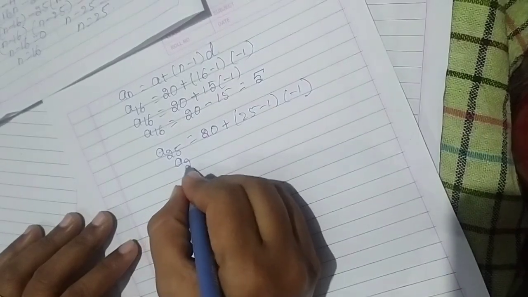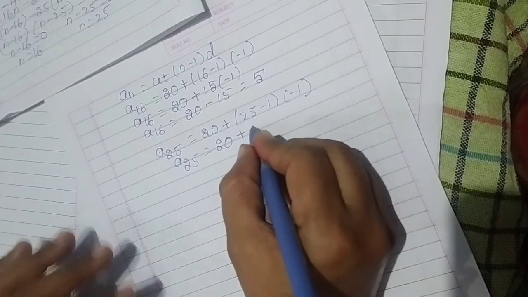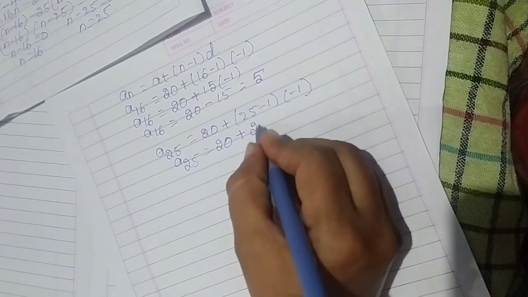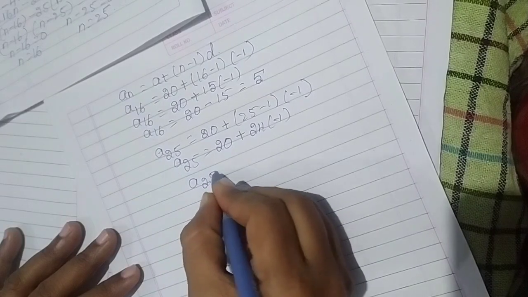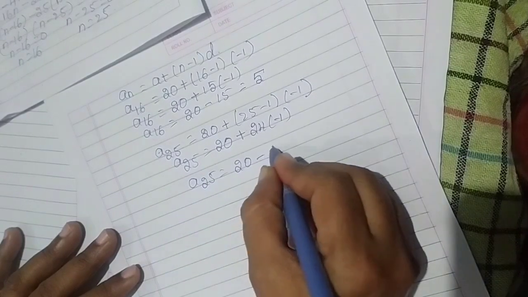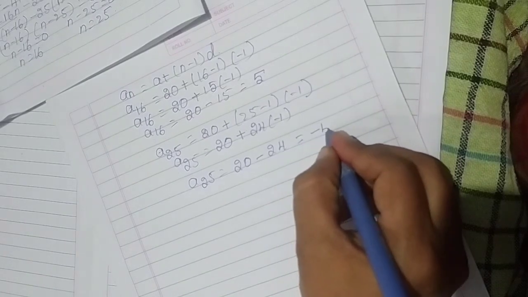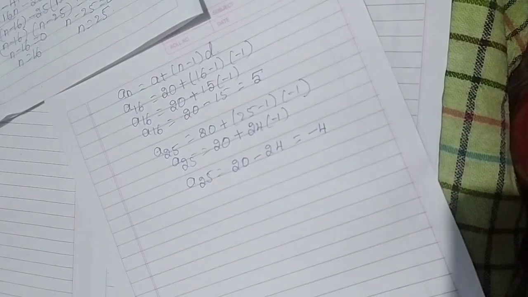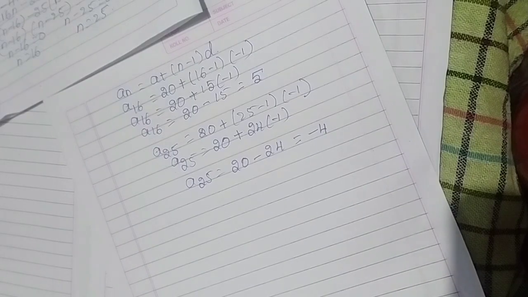So, a25 is equal to 20 plus 25 minus 1, 24 into minus 1. a25 we get 20 minus 24, that is minus 4, but we are getting a negative value here, which is impossible.